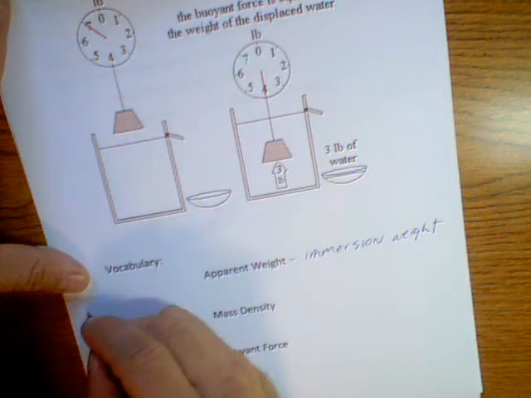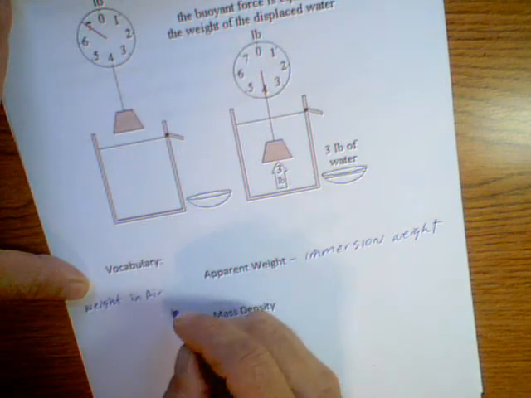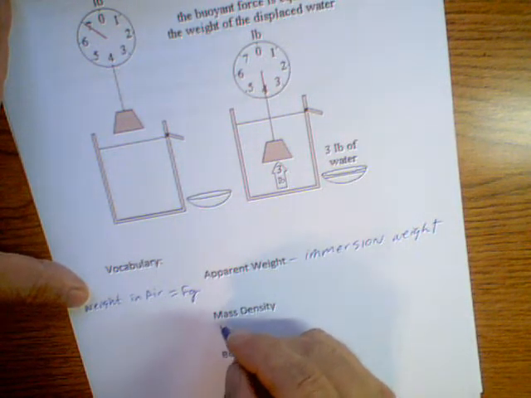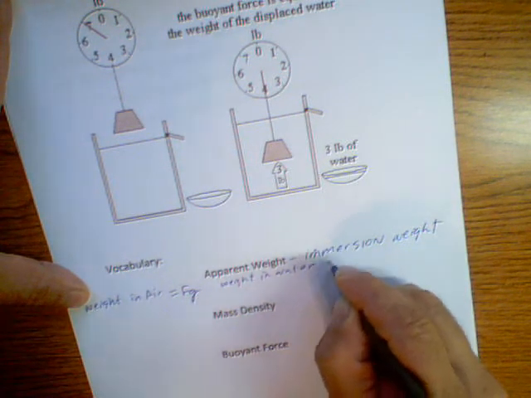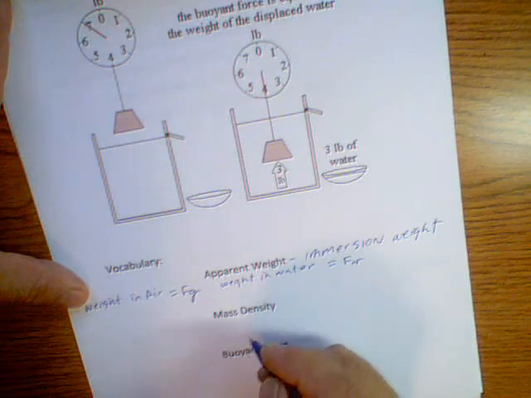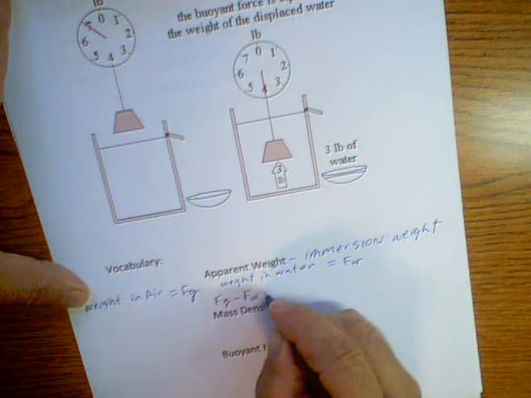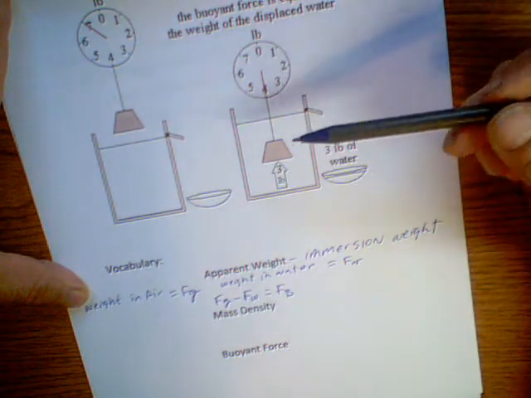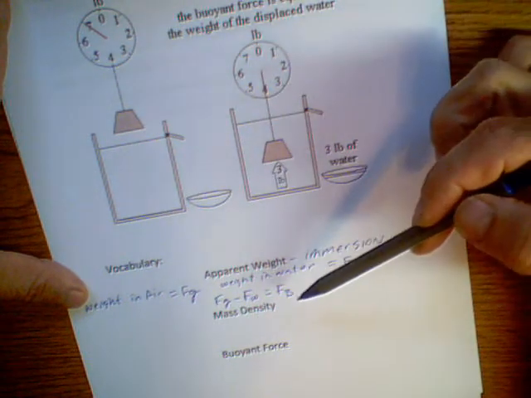Now, we could say that the weight in air is just the force of gravity. We've been talking about that throughout our discussion on mechanics. Now, the weight in water we could call the force in water. I'm just giving it F sub W. The force of gravity minus the force in the water, the apparent weight, equals the buoyant force. So all I've done was subtract these two and say that the difference is the buoyant force.